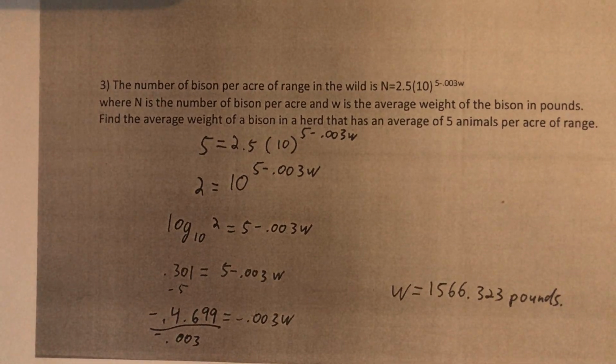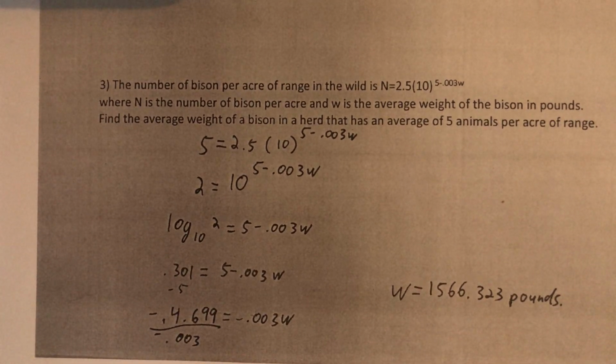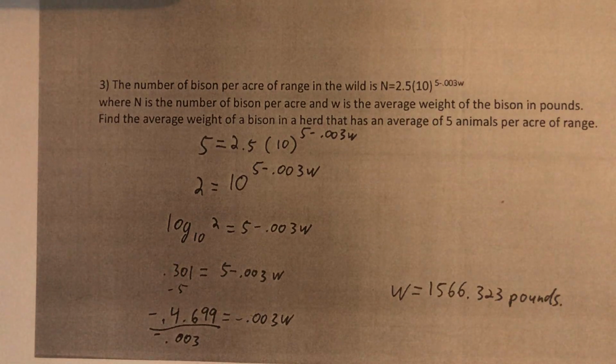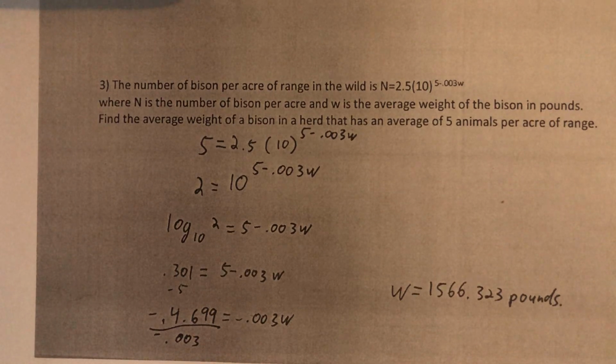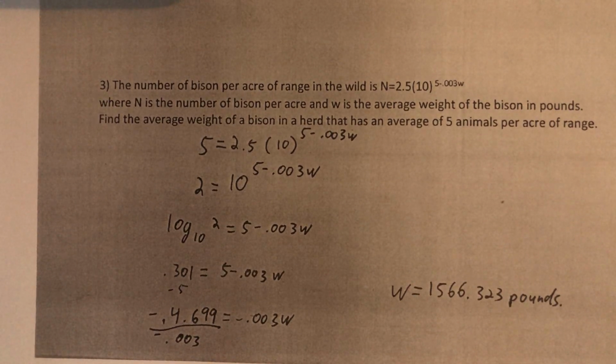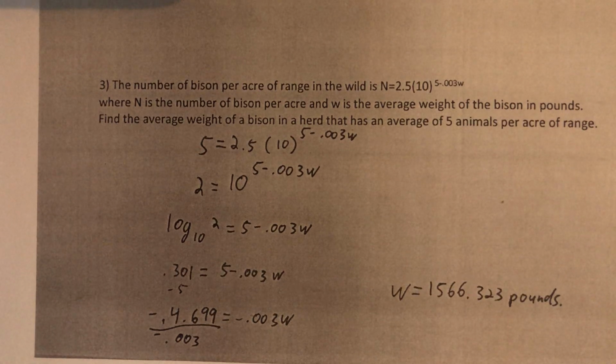For all of these, anytime I give you something like this, it's going to be something that actually makes sense. It's going to be something that's applicable to the real world. Same thing if you get 2 million. Bison are big. They're not 2 million pounds. So make sure that your answer makes sense.